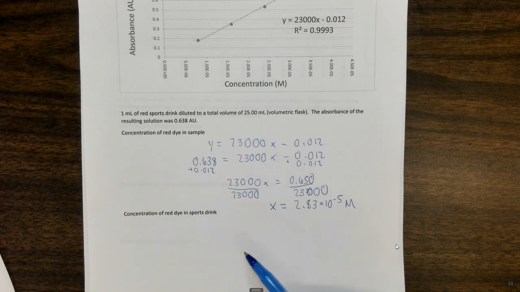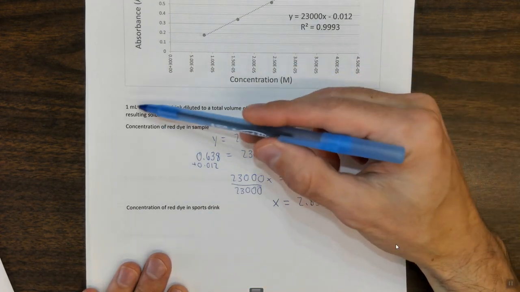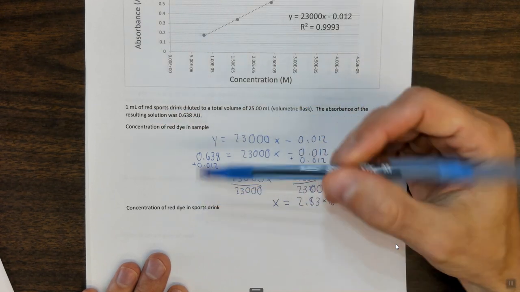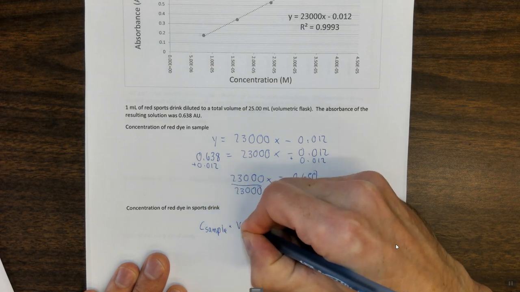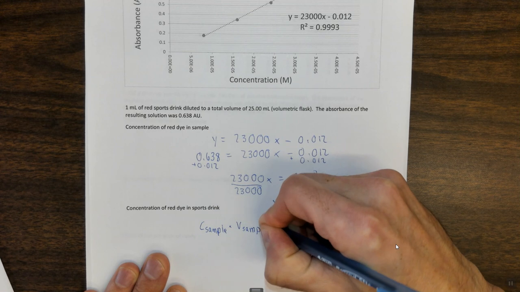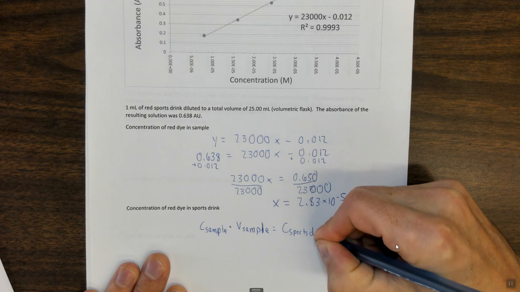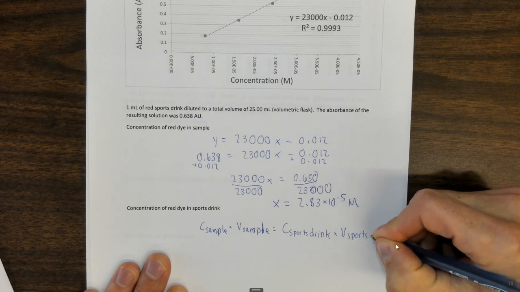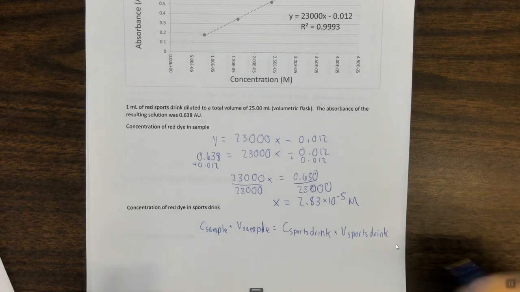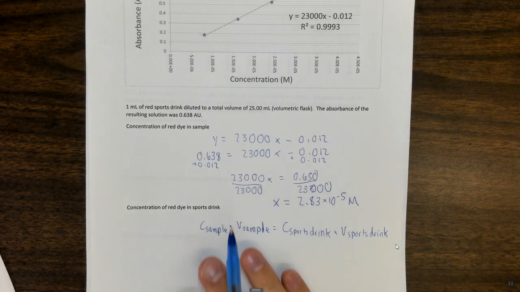Now I want to find the concentration of red dye in the sports drink. So in order to do this, I'm essentially going to use C1V1 equals C2V2, but I'm going to use a slightly modified version. I'm going to call it the sample, that's the 1 to 25 dilution, and the sports drink. So C sample times V sample equals C sports drink times V sports drink, because I diluted the sports drink. So I can use the dilution equation. It's the same as C1V1 equals C2V2. I just changed the titles here.